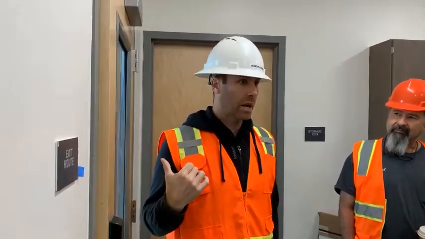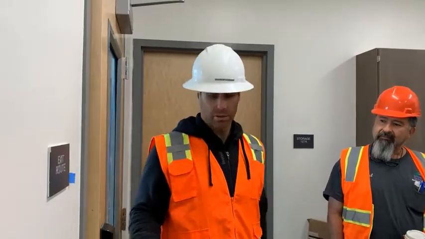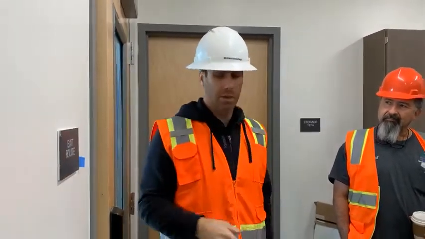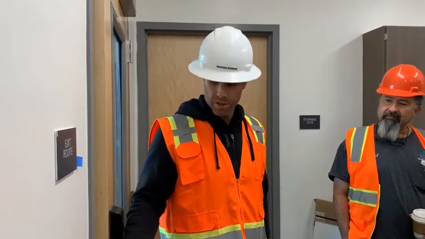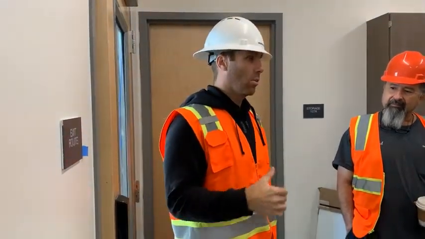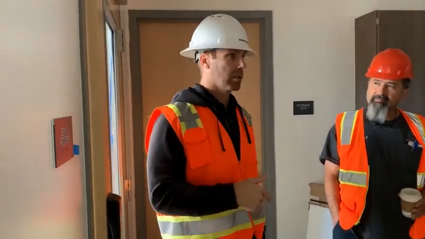So if we walk out of here right now with the lights on, leave the door closed, lights are going to go out, okay? Just like all these other rooms we're looking at. Only difference would be if I manually turn them off. Once I manually turn off a light switch, I have to manually turn them back on, okay?